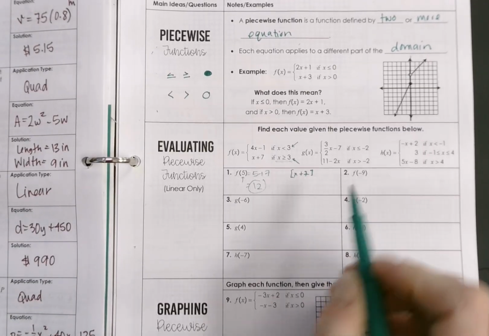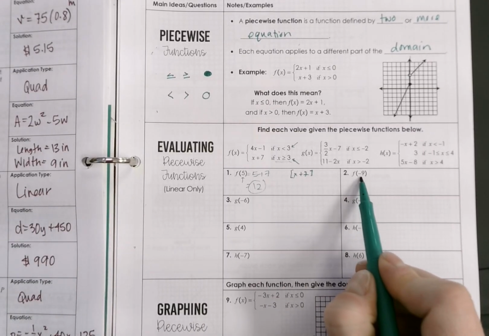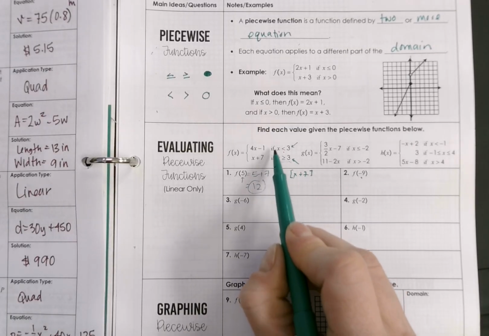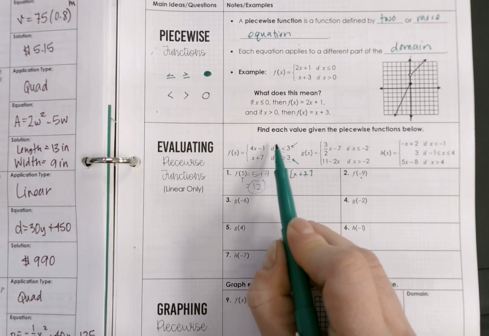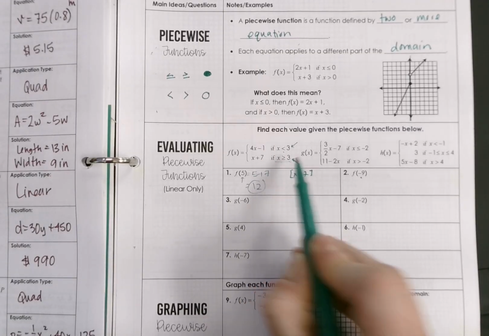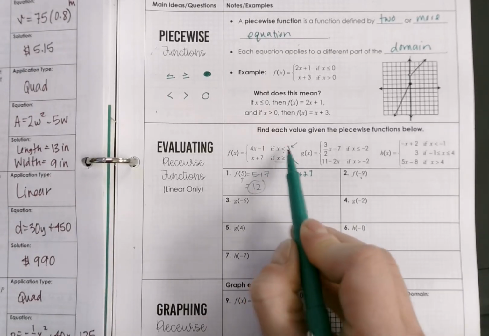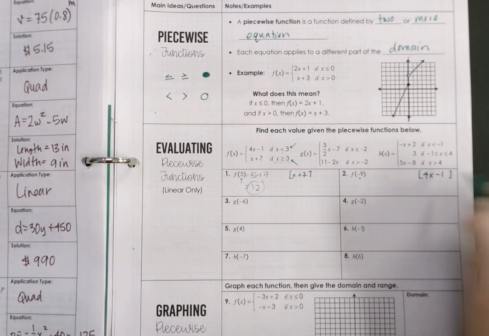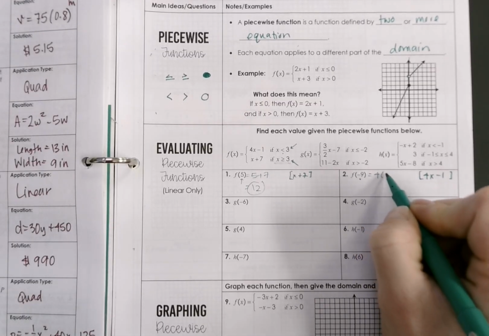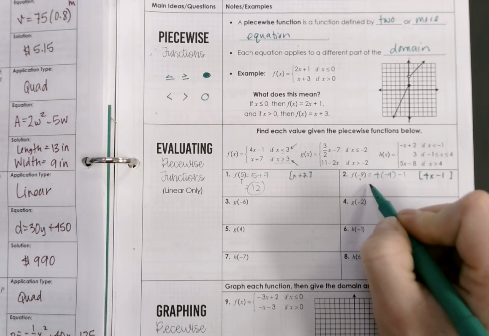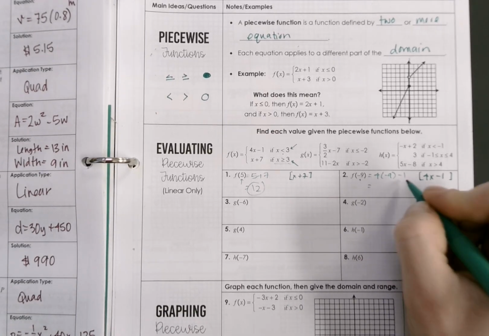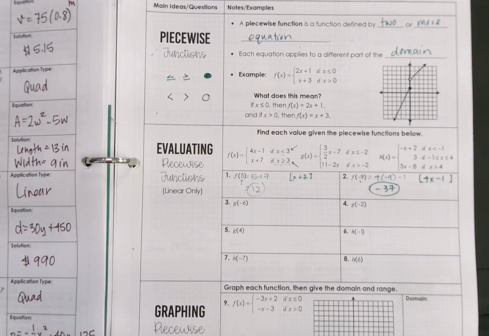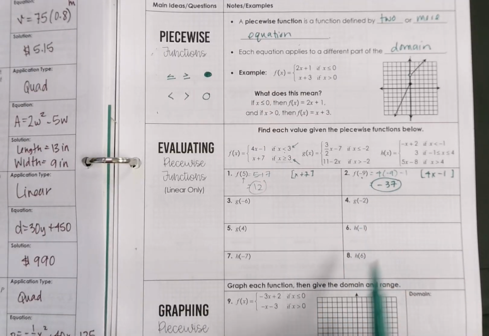F of negative 9, however, negative 9 is less than 3, so I'm looking at these statements to determine which of the equations I'm going to use. Negative 9 is less than 3, so I'm going to use my 4x minus 1 statement. So this is going to be 4 times negative 9 minus 1. 4 times negative 9 is negative 36. Negative 36 minus 1 is negative 37. Right.